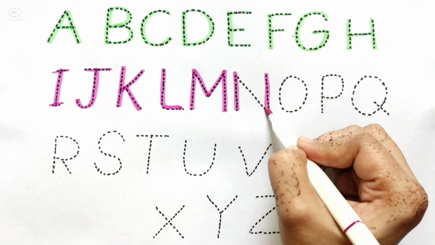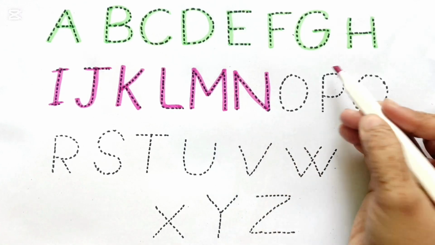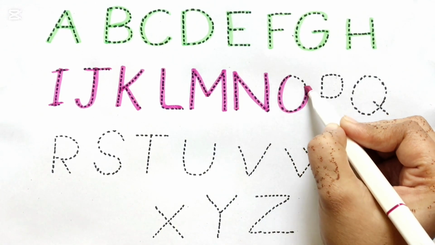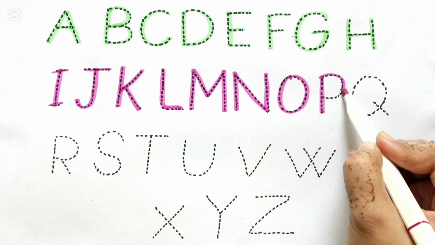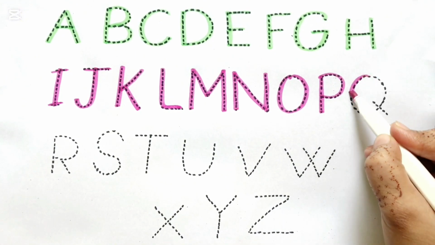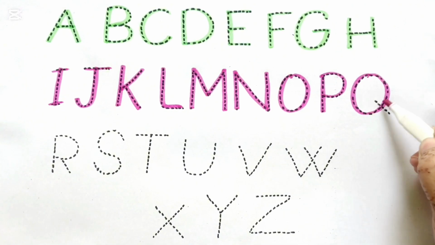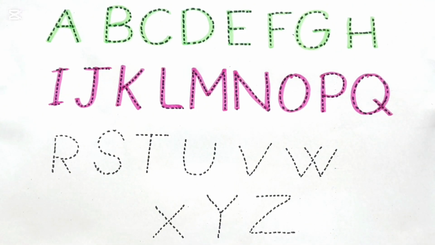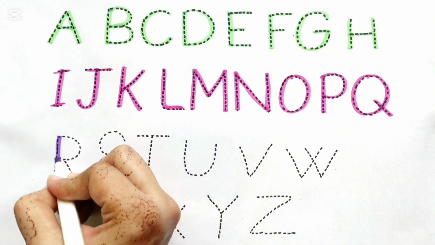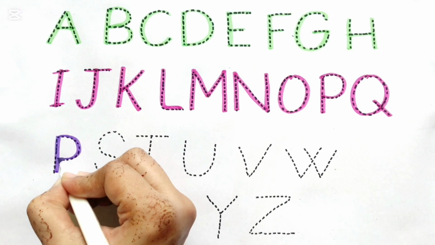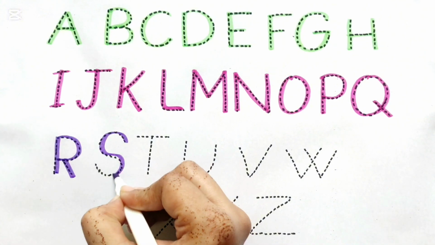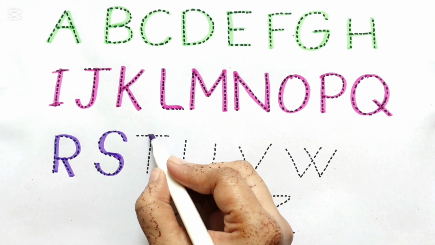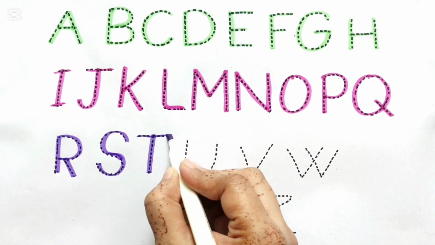N for mouse. O for octopus. P for pig. Q for queen. R for rabbit. S for snow. T for tiger.